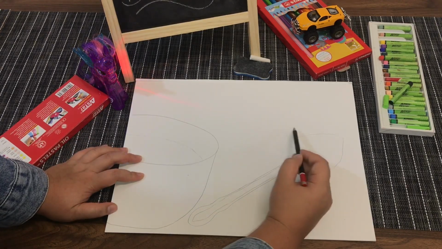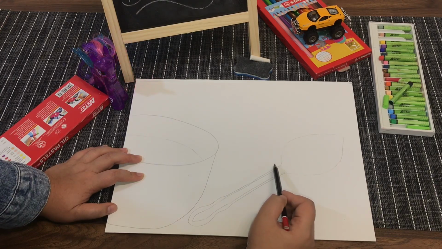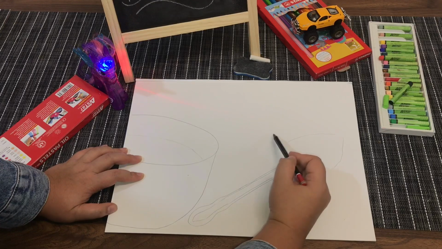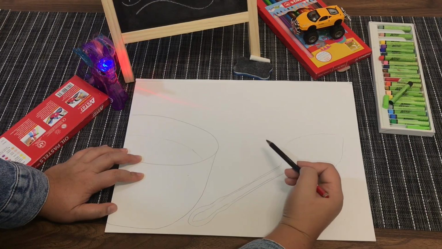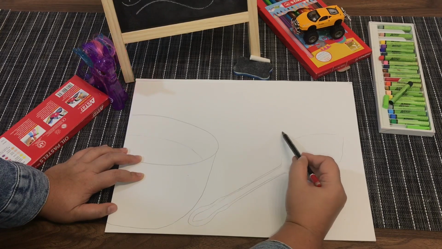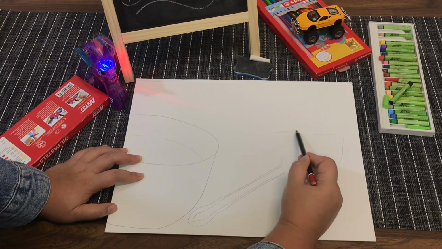Maybe I want to draw, should I draw a plate over here holding the spoon, or should I draw something else? Okay, so let's say I want to draw a small plate or a small bowl over here holding the spoon. Then I can draw.